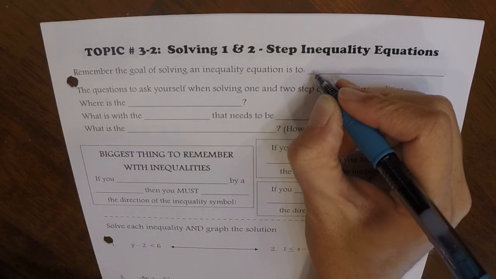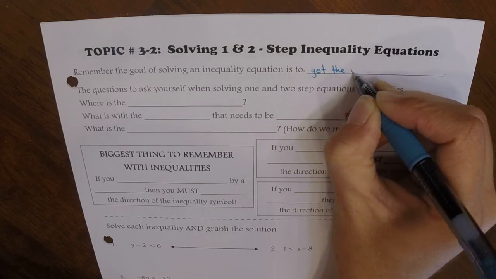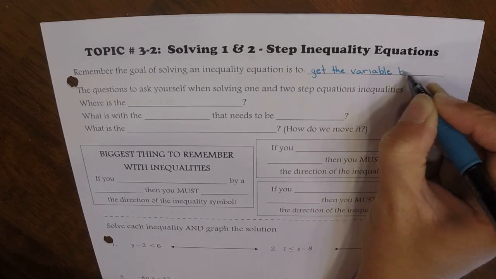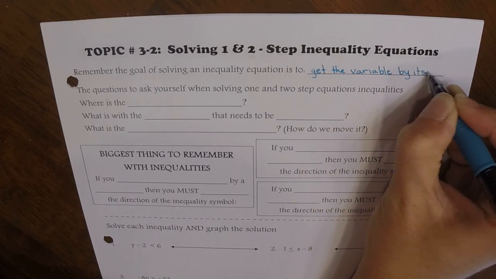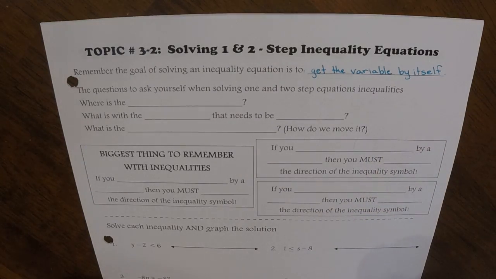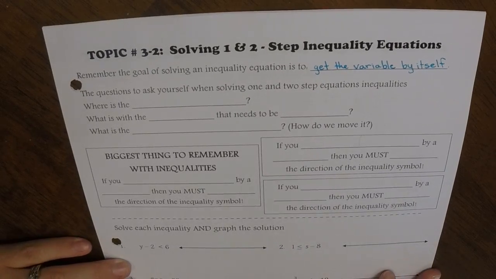So the goal is to get the variable by itself. That's our whole goal every time. And the questions that we ask ourselves when we're solving one- and two-step equations with inequalities are also not any different than what we would do if we were just solving a normal equation.